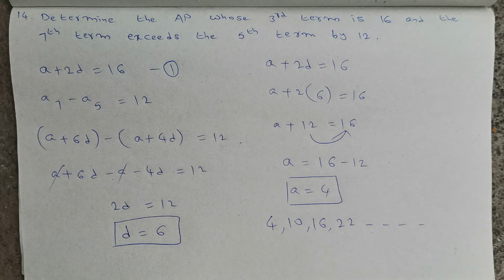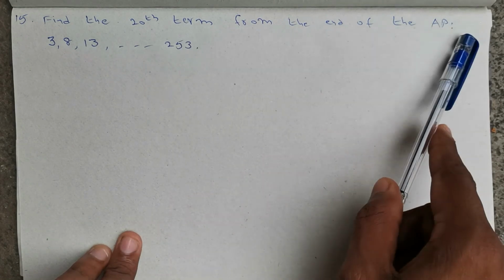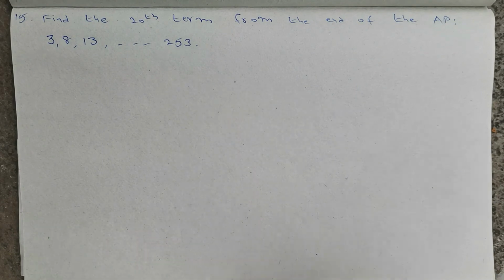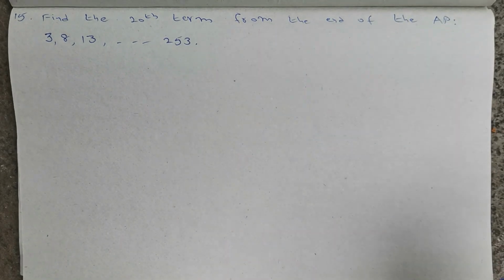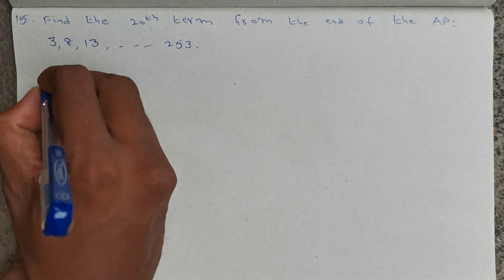Question number 15. Find the 20th term from the end of the AP. Till now we did from the beginning of the AP, whether finding the 5th term or 10th term or 20th term or 100th term. Now this question is from the ending of the AP. So first we need to find how many terms are there in the given AP.